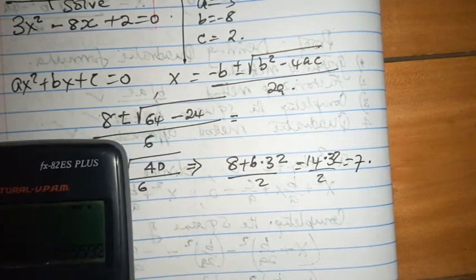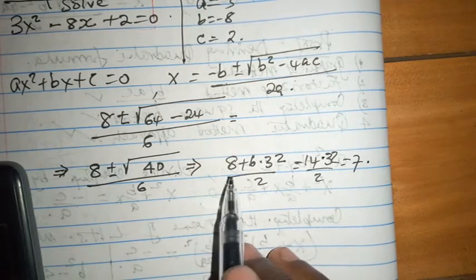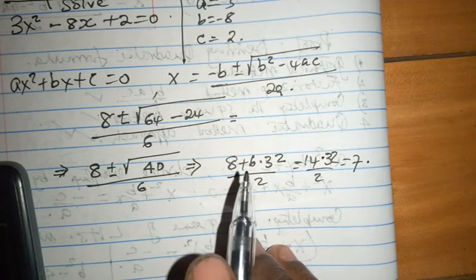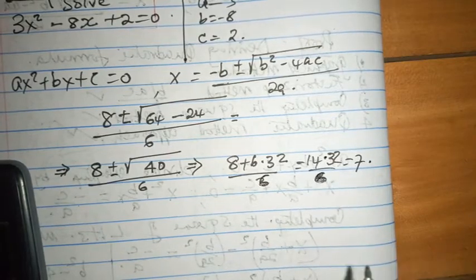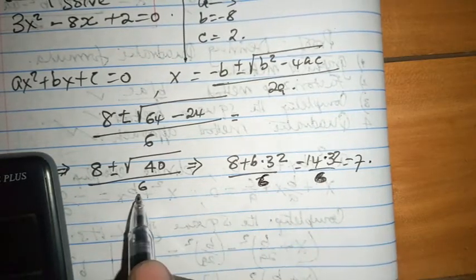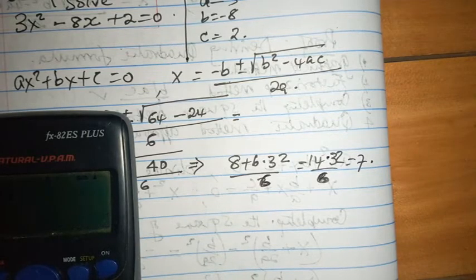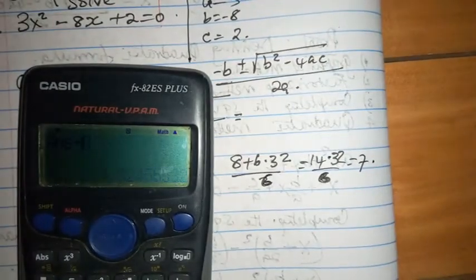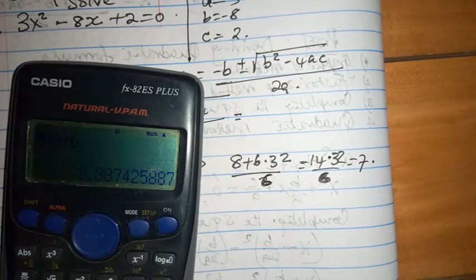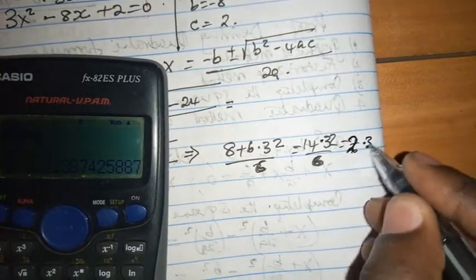which is what? This is our 8 plus root 40 all over 6, not 2, but 6. The denominator is 6. Please make that correction. 2a, 2 times 3, 6. So we're talking about plus 8, which is 14.32 divided by 6, which is 2.39, so to speak, 2.39.